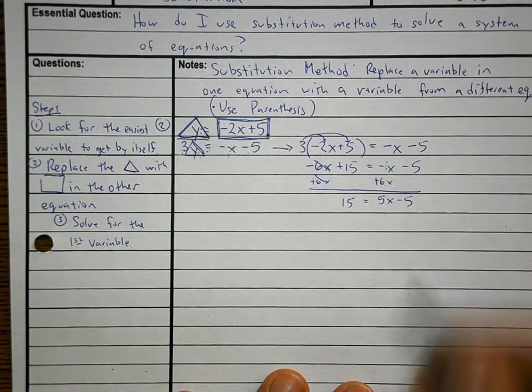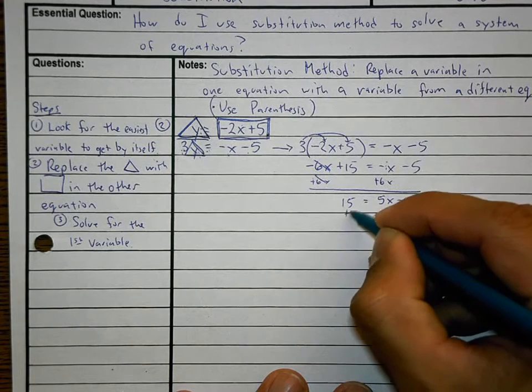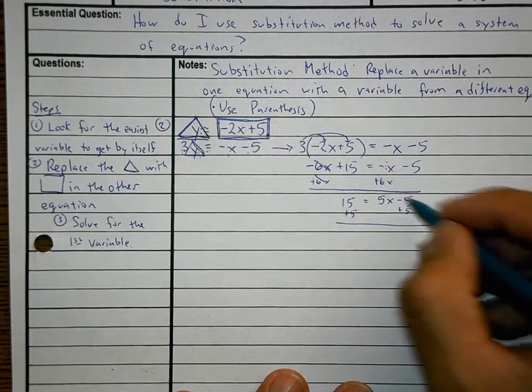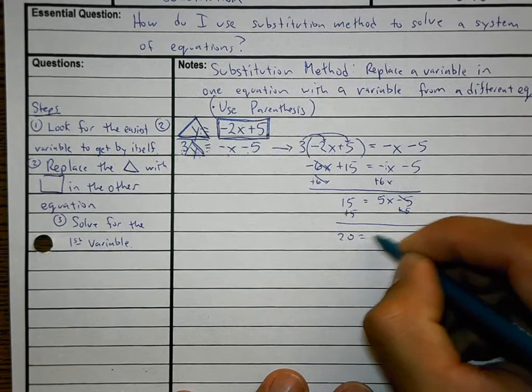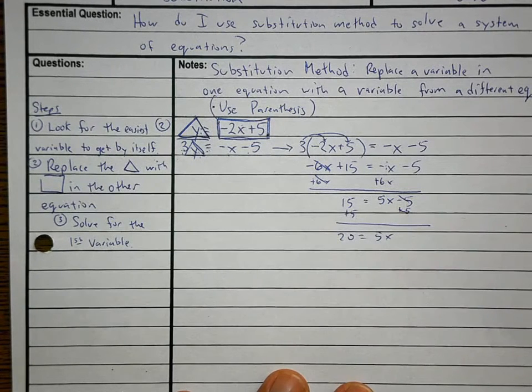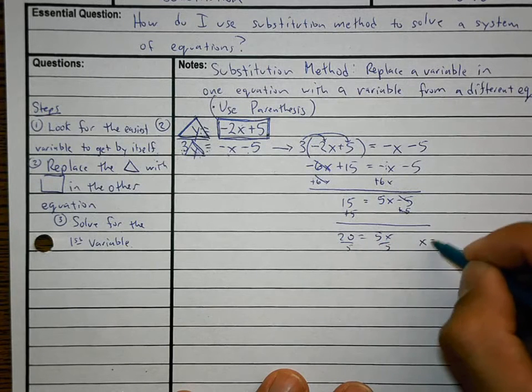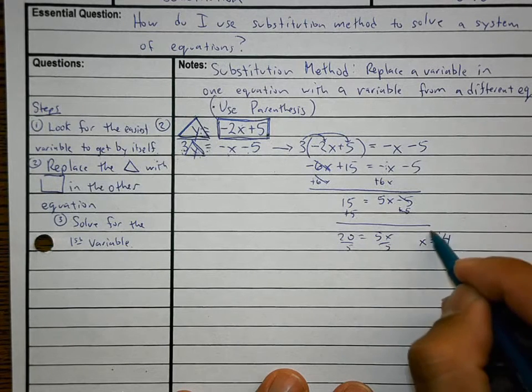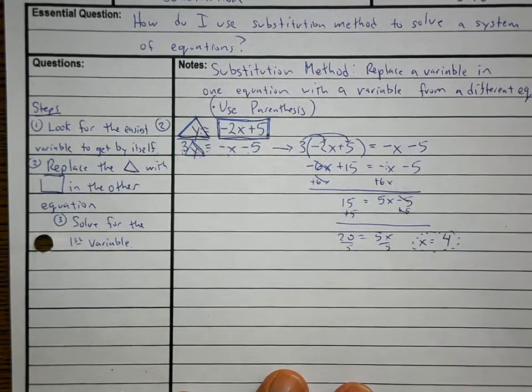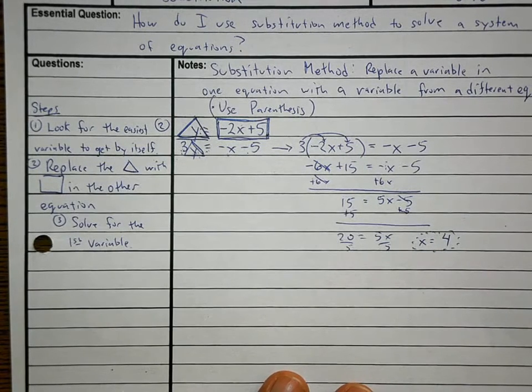Then I'll add 5 to both sides. Then I'll divide by 5, which is all stuff we've done before, and you have solved for the first variable. You have done step 3.